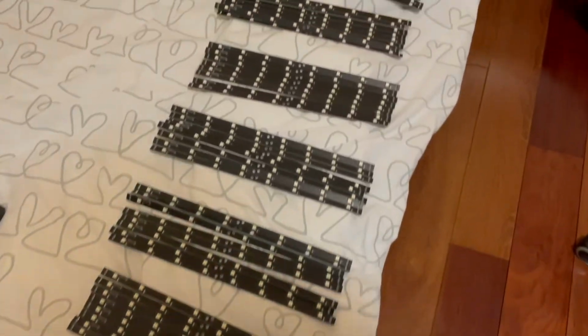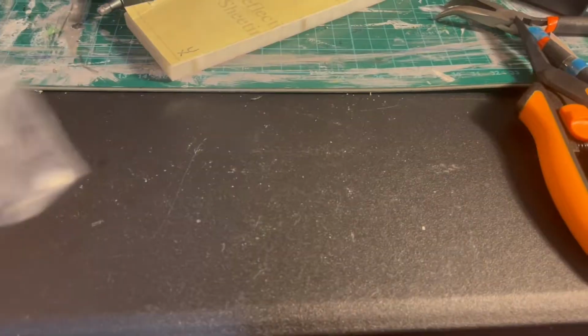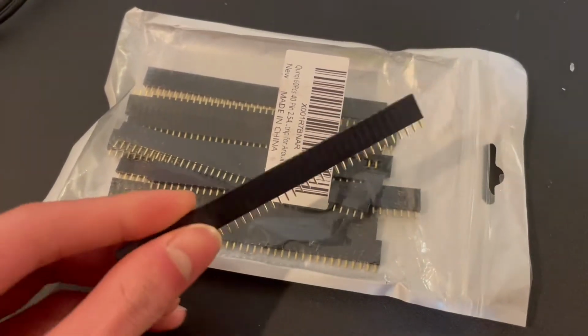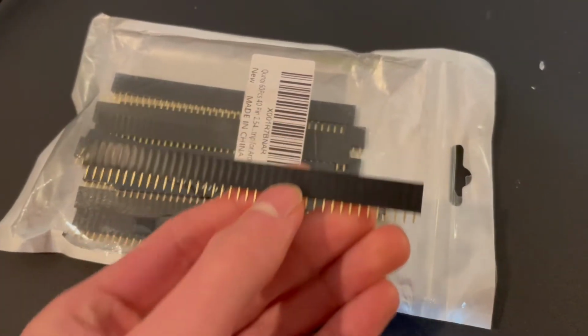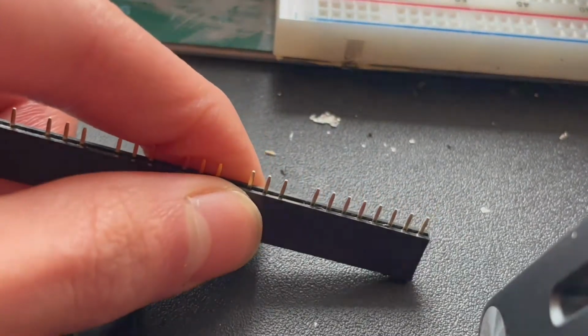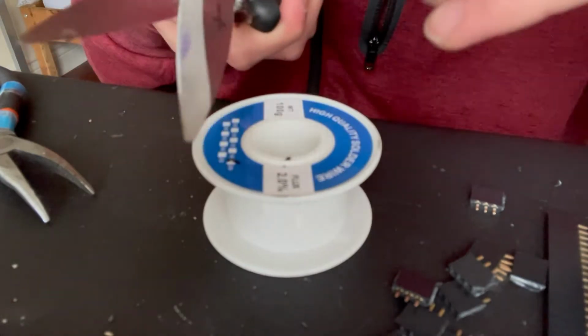Anyway, done the LEDs, now the connectors. For these boards, I got these long 40-pin female headers for cheap, where I split them into groups of 3. There were a lot of pins pulled out and quite a bit of cutting.